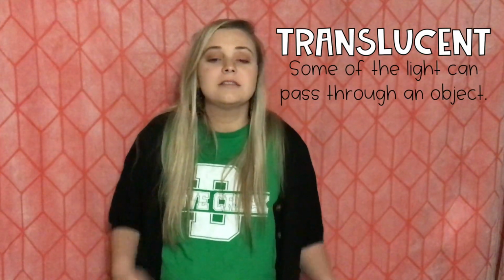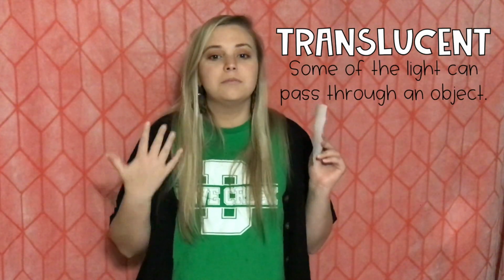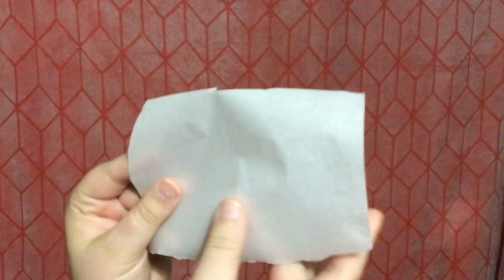Perfect. Alright, now we're going to talk about translucent objects. Translucent objects are objects that allow some light to pass through it, but block some of the light in the process. For example, here I have wax paper. Wax paper can typically be found in your kitchen and used for baking. So if I do a close-up, you can see that you can't see my hand completely all the way through. It's blocked by the wax paper. It has a waxy feeling, and we're going to see what happens when I shine a light through it.